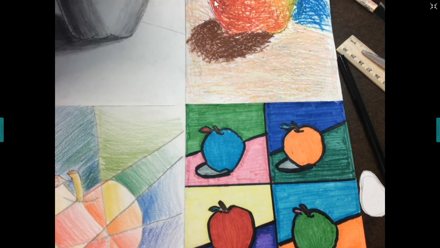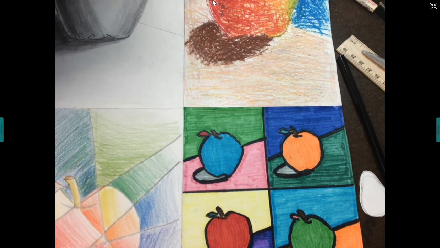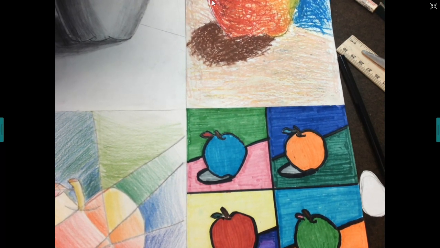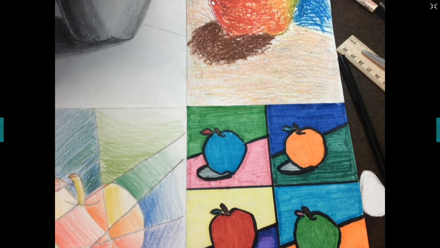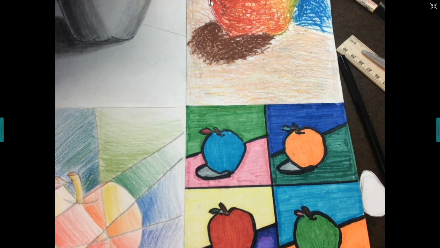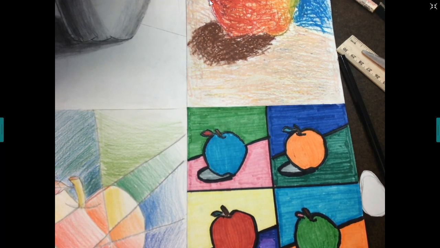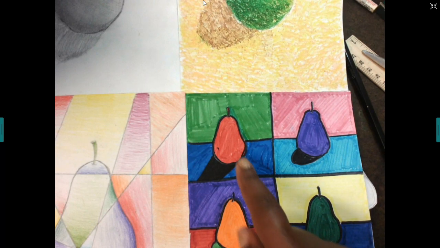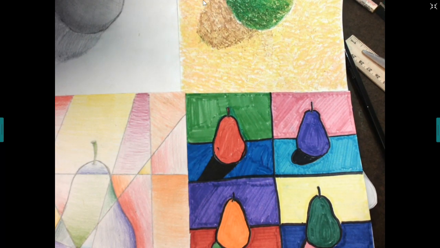So this is the apple example. You can use whatever color your heart desires. The main thing you're focusing on with this is contrast. So opposites. You could use complementary colors like yellow versus purple or red versus green, or warm versus cool. But make sure that you do not use the same color side by side. So it needs to pop. It needs to have contrast.